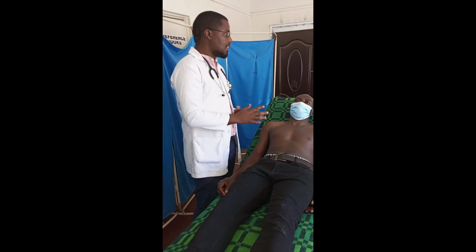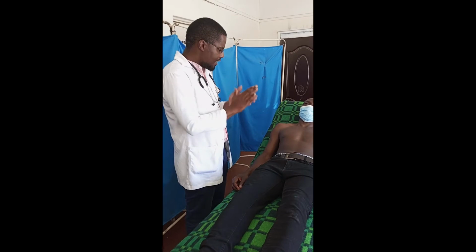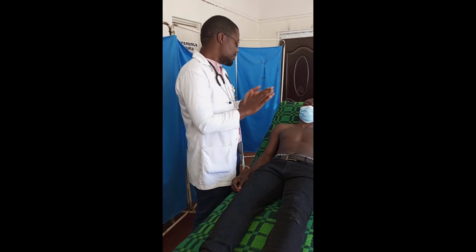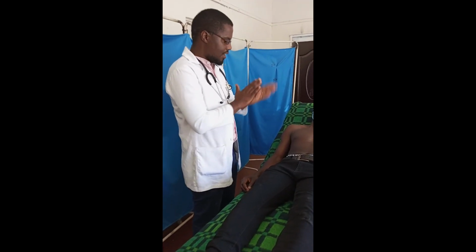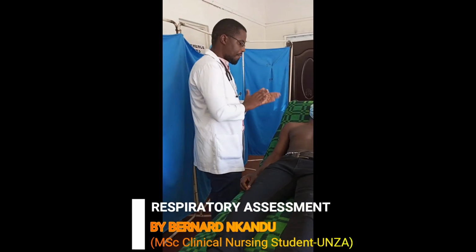Then from inspection, we have to do the palpation. So Mr. Peter, as I told you, what is involved in examination, there will be certain times when I will be touching you, so that I see if there's something wrong on the chest.